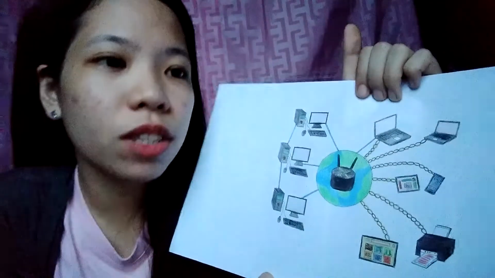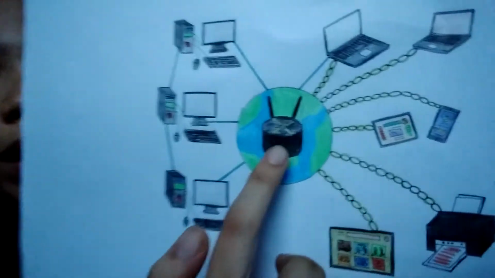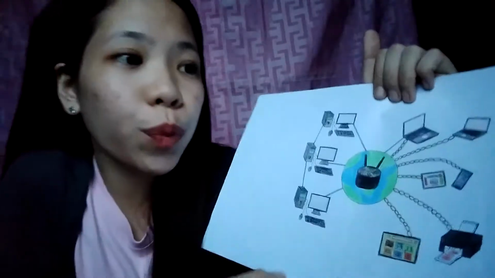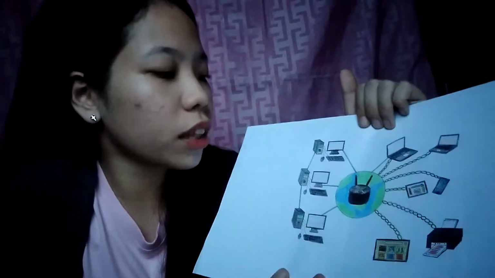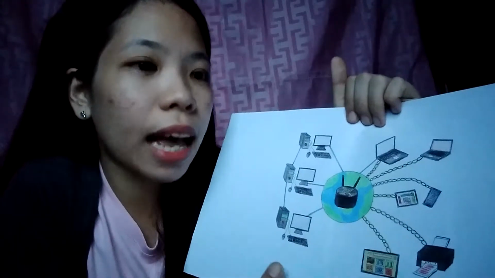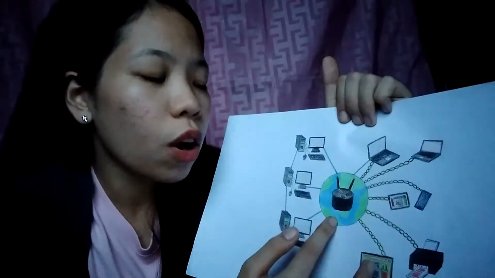So next is the wireless router. This is the wireless router. A wireless router is a device that enables wireless network packet forwarding and routing and serves as an access point in a local area network. It can function as a switch and as an internet router and access point. It is used to provide access to the internet or private computer network.